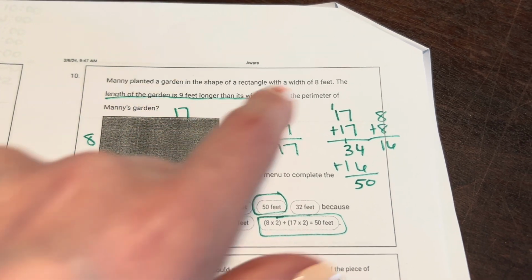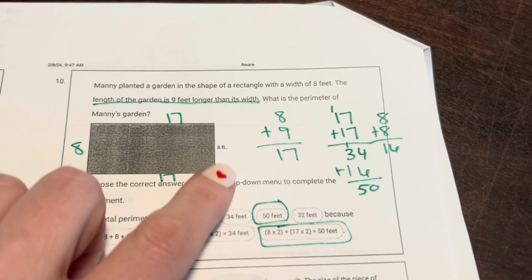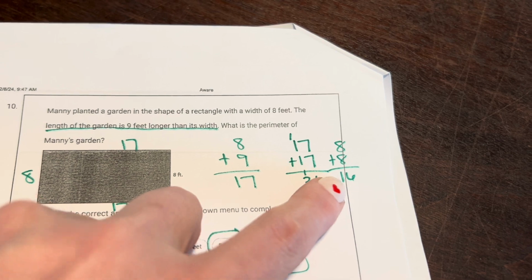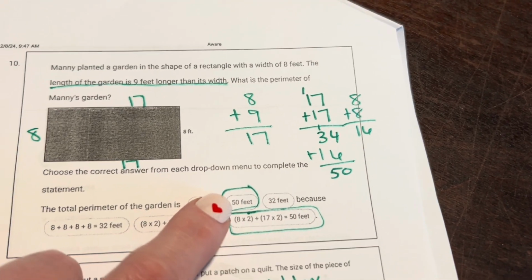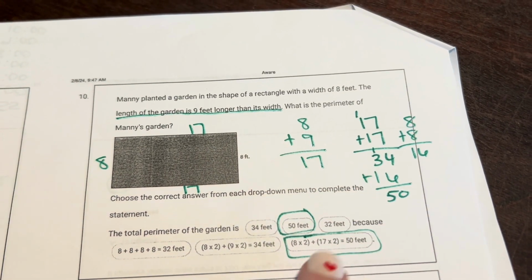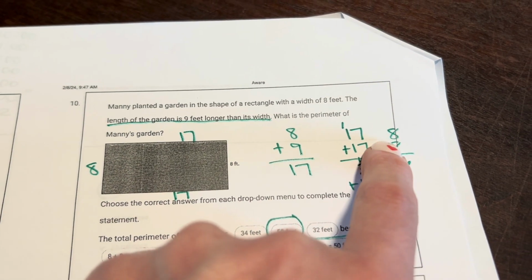Now I'm finding perimeter, which is length plus width plus length plus width. So 17 plus 17 is 34. 8 plus 8 is 16. 34 plus 16 is 50. So my answer is 50. And remember, we talked about one like this. If you use addition to get it, this is what the same thing is. 8 times 2, which is what we did, 8 plus 8.